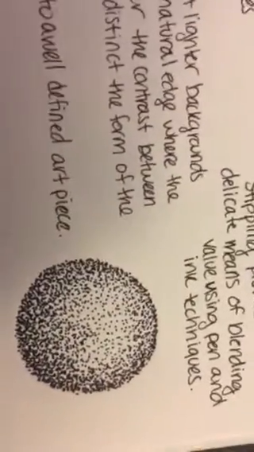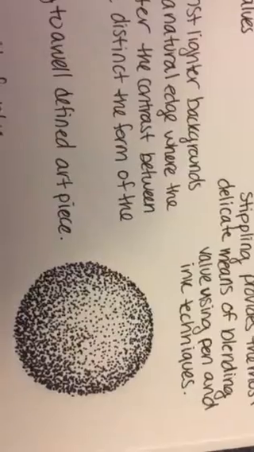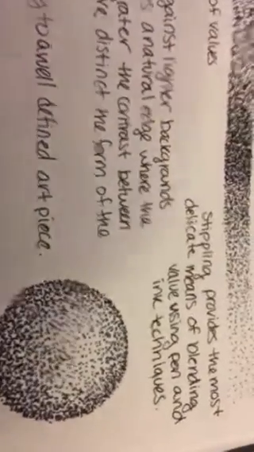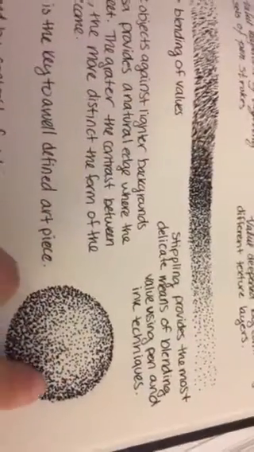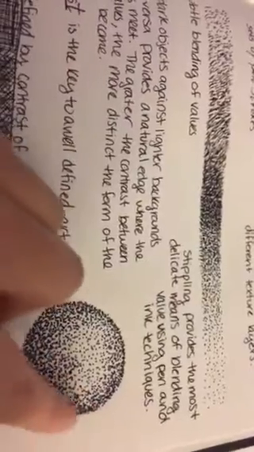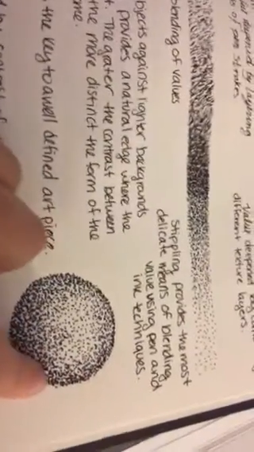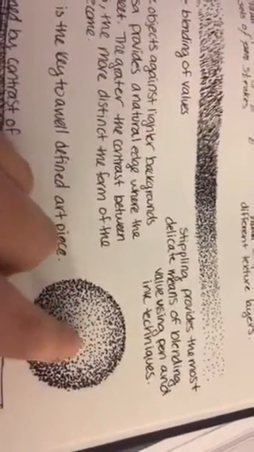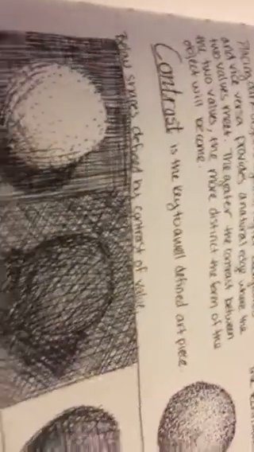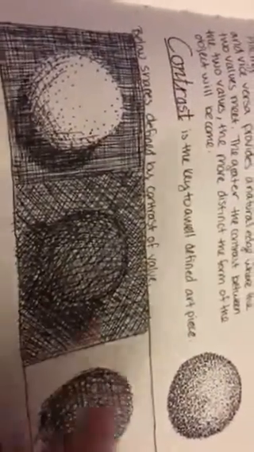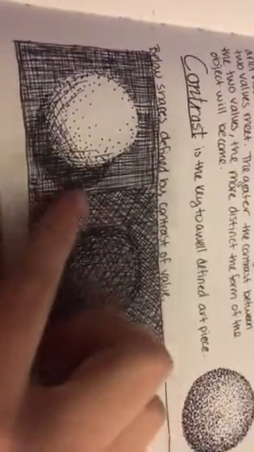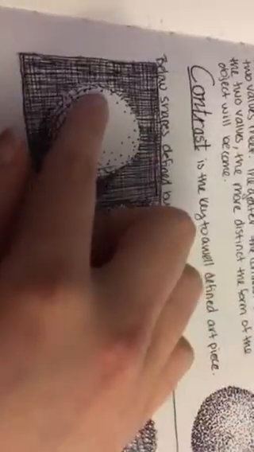As you see, I created a ball here, and using the stippling technique, I showed the value of the dark shadow at the bottom here, and then as you get to the middle, it shows that white area as well. And then we just have a little bit of different shapes defined by contrast of value as well here, showing the shadow along the ball depending on if the light is coming this way or this way.